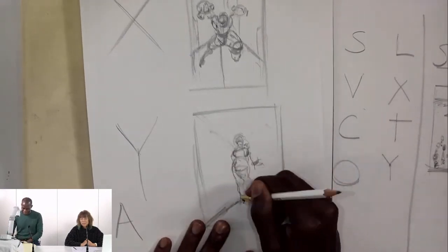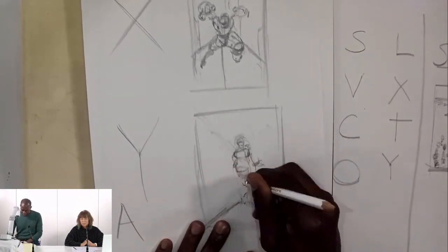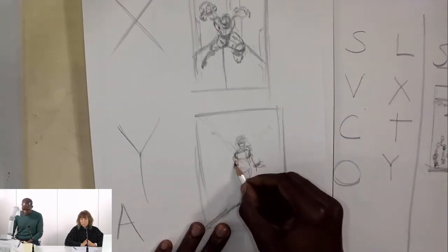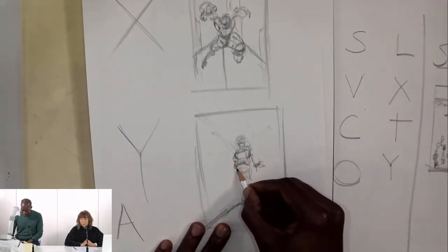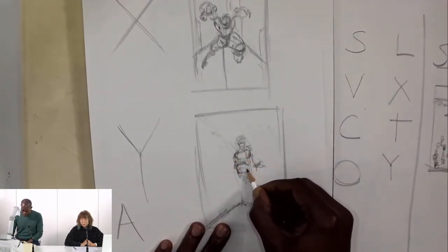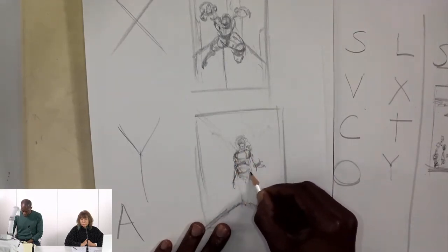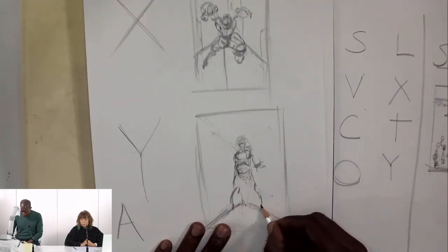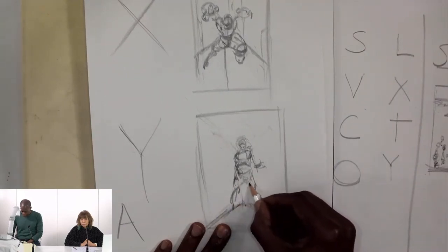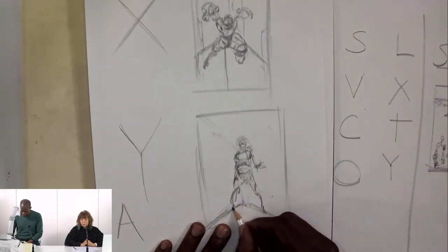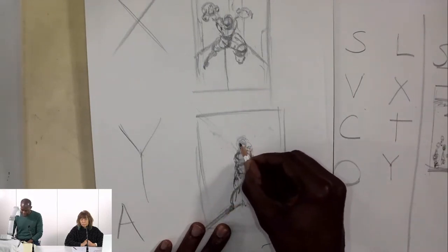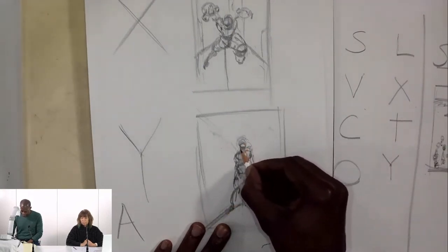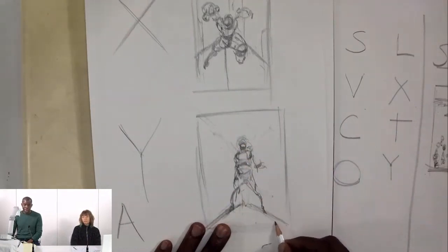So I'm changing her, but in terms of the composition, it uses an A, and the legs are spread out like that.